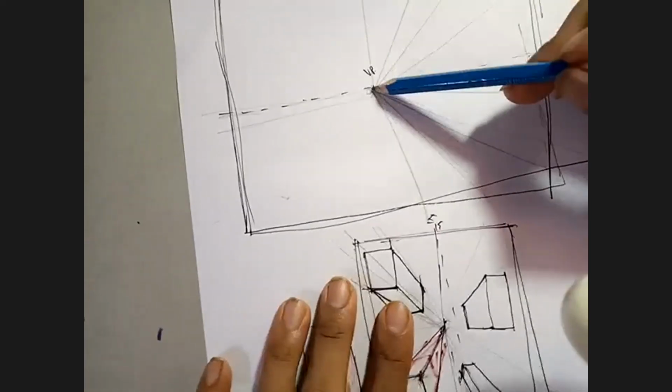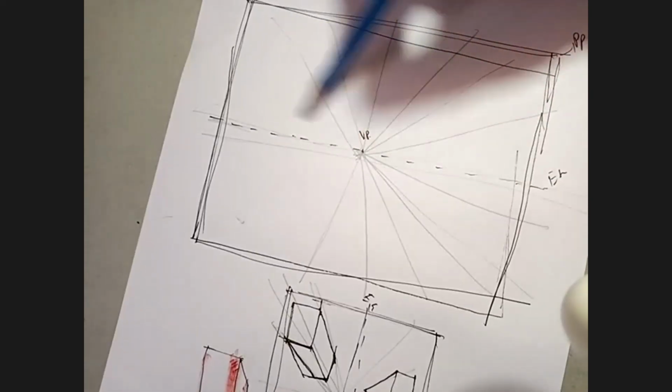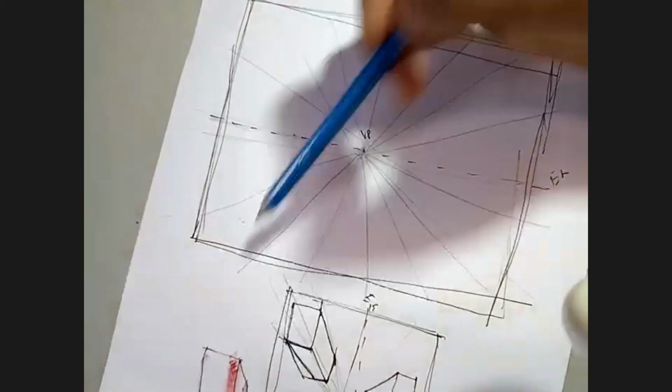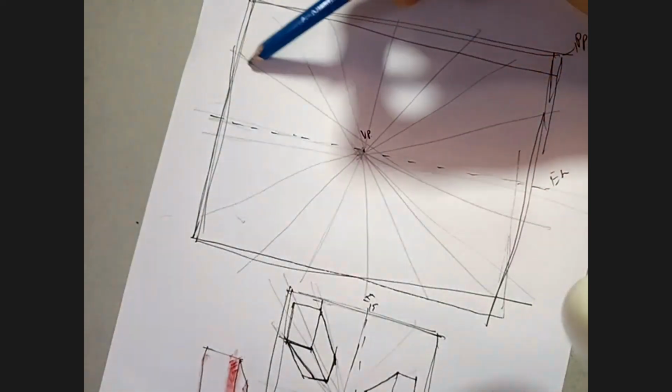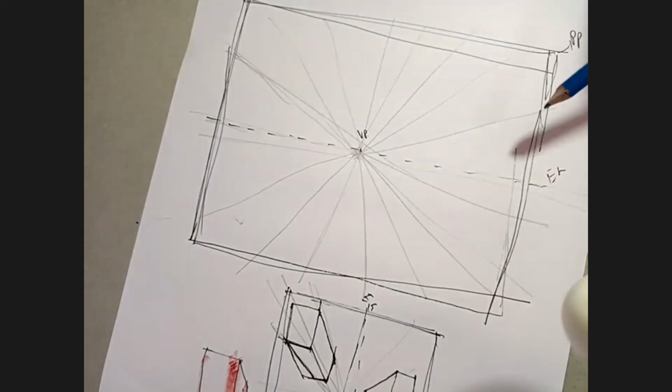This is the foundation to any drawing, any perspective drawing you make, be it inside a hall, inside a room, outside on the street, you're drawing a railway track, forest, boat, whatever it is, this is the foundation.